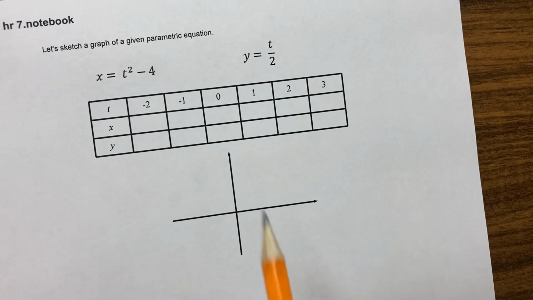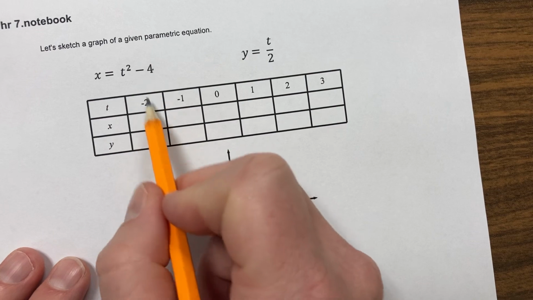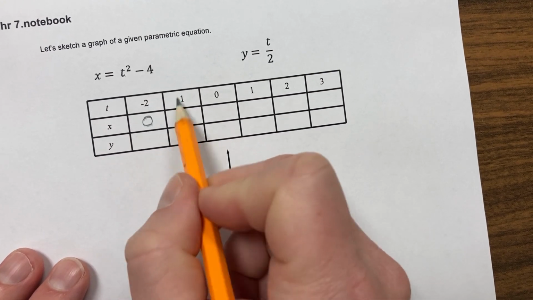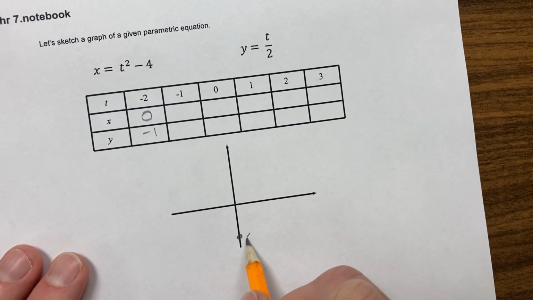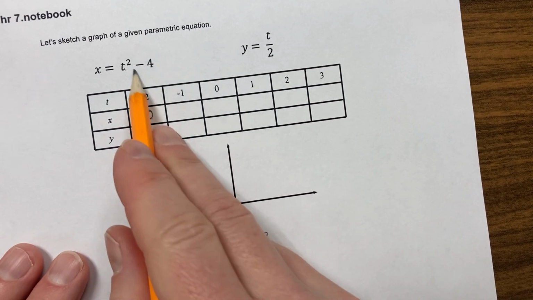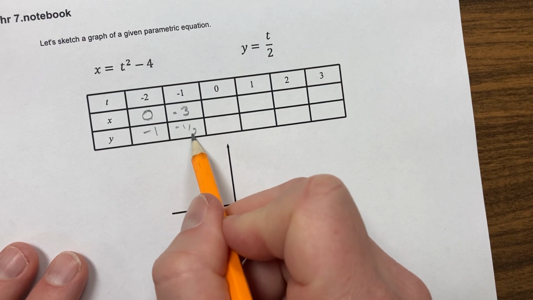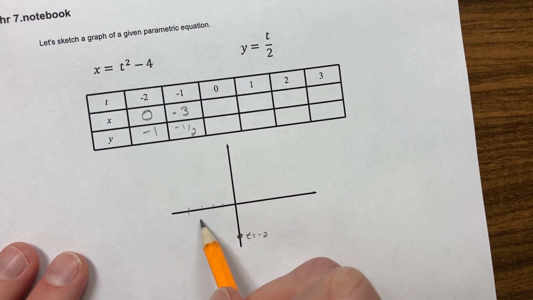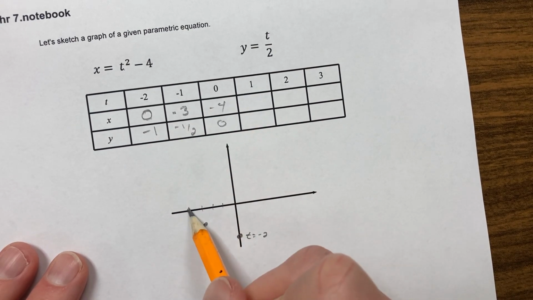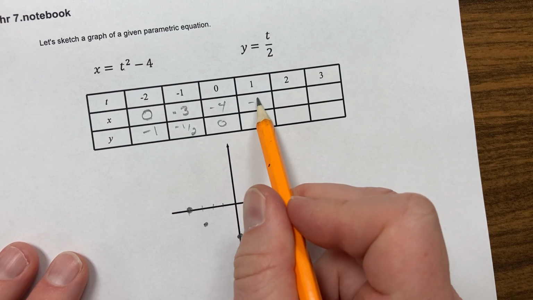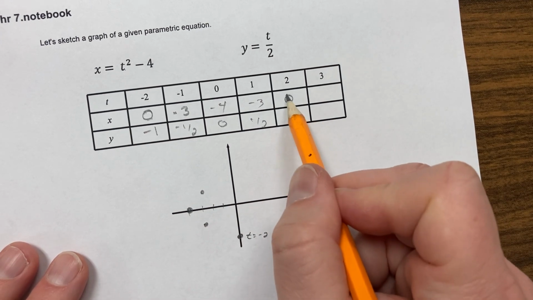So for something like this, we might quickly just go ahead and throw these times in for these. So for example, if I put -2 in here, I'll get 0 and -1. So (0, -1) would be right about there. That's where we're at time equal to -2. If I put -1 in, I'm going to get -3 and -1/2. So (-3, -1/2) is right there. Okay. Put 0 in, I'm going to get (-4, 0). So it'll be right there. Put in 1, I get (-3, 1/2). So I get that. Put in 2, I'm going to get (0, 1).